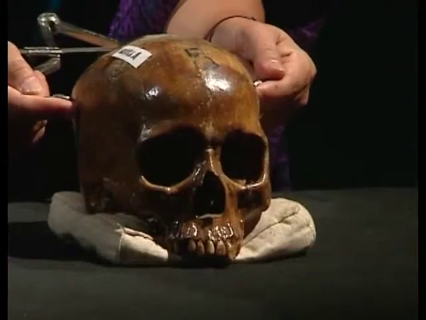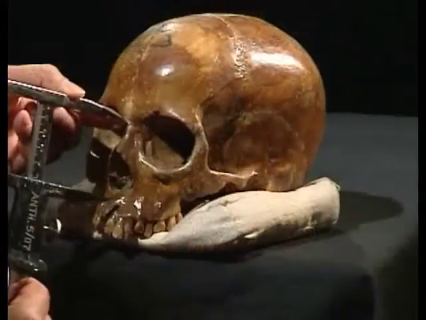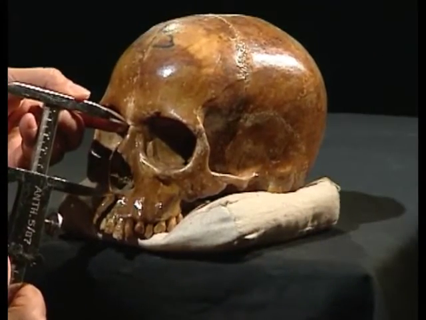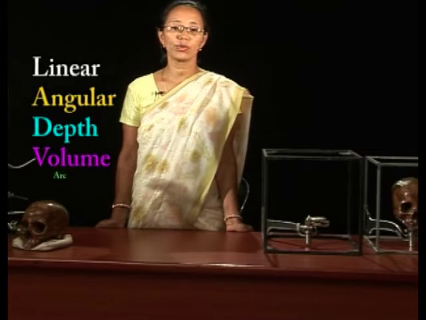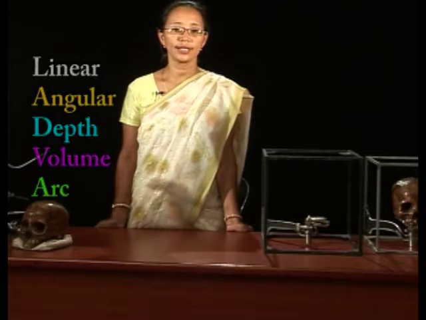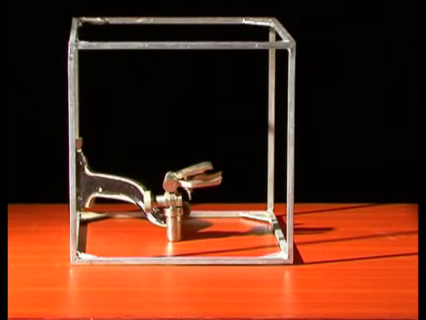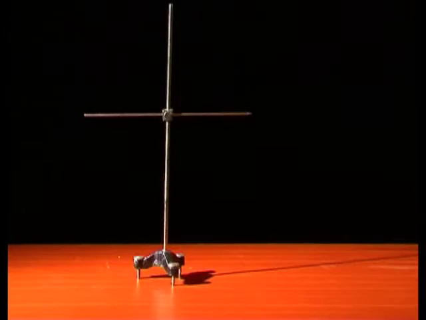This particular aspect is dealt under craniometry, one of the divisions of anthropometry. Craniometry is concerned with the technique of measurements of the skull and the face of the skeleton. It includes measurements of different types such as linear, angular, depth, volume, arc, etc. And hence, different types of instruments are needed to take different types of measurements.